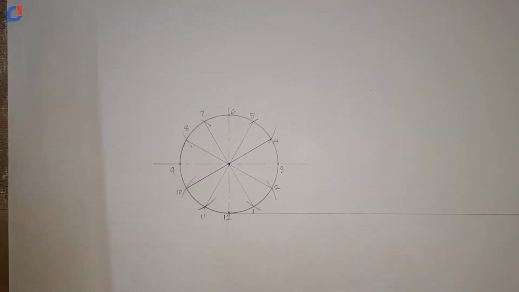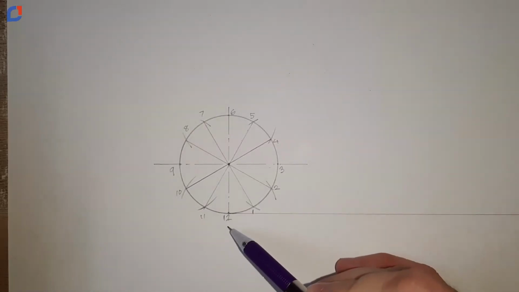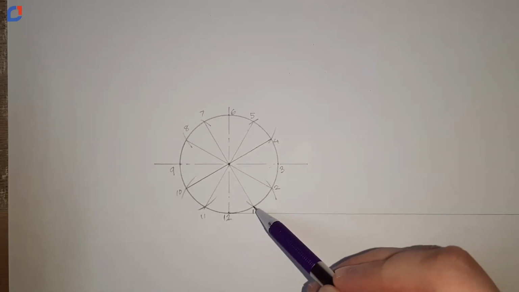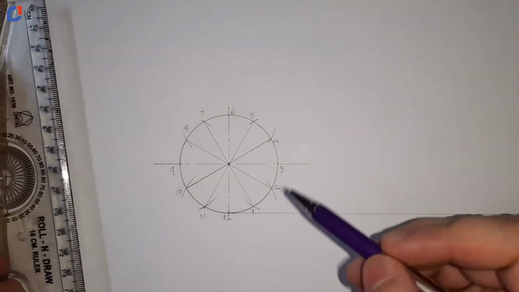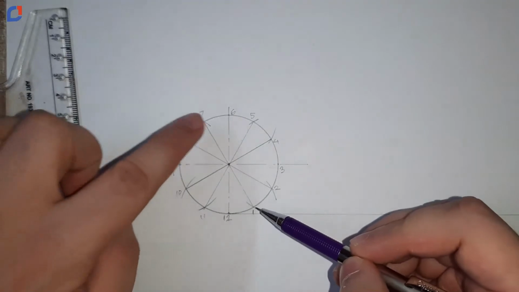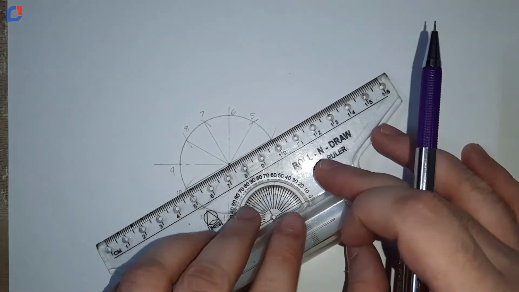Now the next step after locating this point P is to draw tangents from all these points. I have drawn a tangent from 12. Now I will be drawing tangents from all these reference points 1, 2, 3, 4, 5. So for this point 1 and the point 7 the perpendicular line is 10, 4.